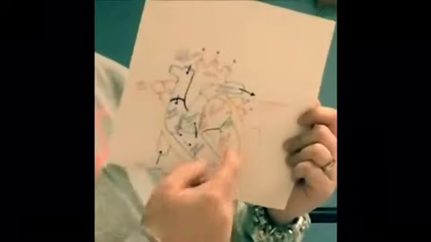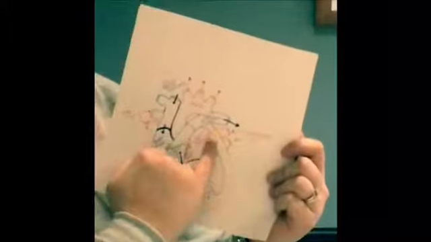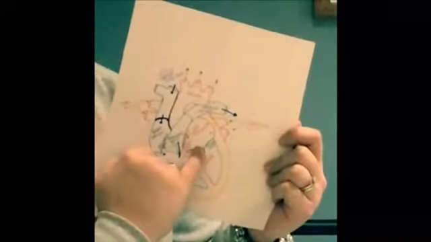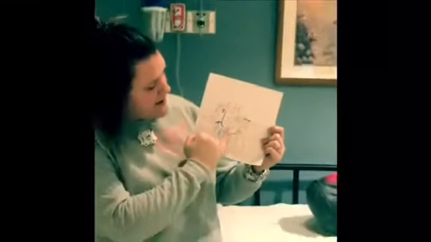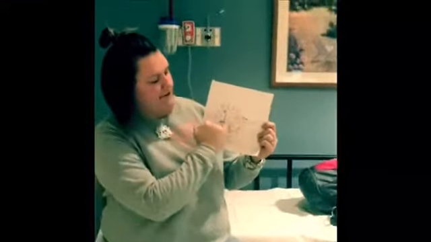Okay, so here we have the pulmonary veins. We have our left atrium. We have our mitral valve that separates the left atrium from the left ventricle, otherwise known as the bicuspid valve or the atrioventricular valve. We have our aortic valve, and we have our aorta.